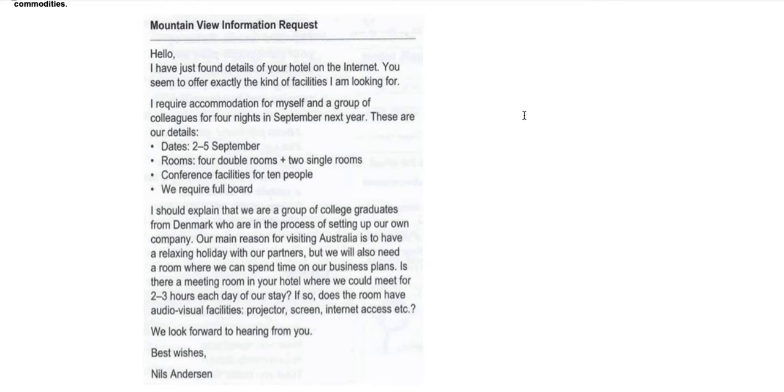Our main reason for visiting Australia is to have a relaxing holiday with our partners, but we will also need a room where we can spend time on our business plans. Is there a meeting room in your hotel where we could meet for 2 or 3 hours each day of our stay? If so, does the room have audiovisual facilities, projectors, screen, internet access, etc.? We look forward to hearing from you. Best wishes, Nils Andersen.